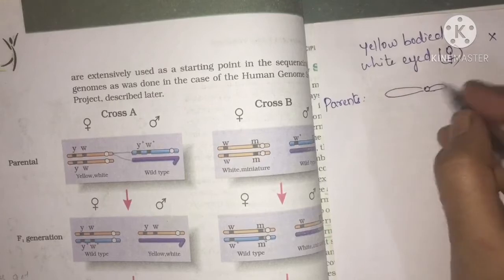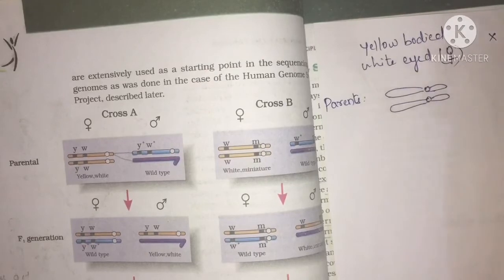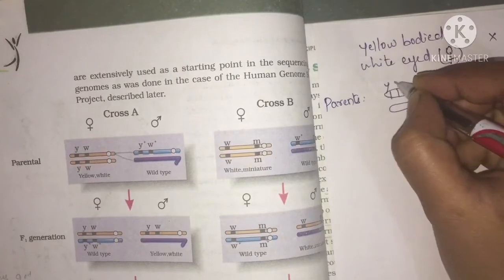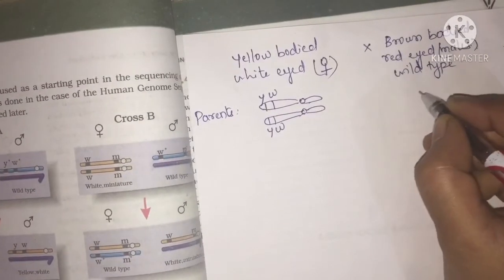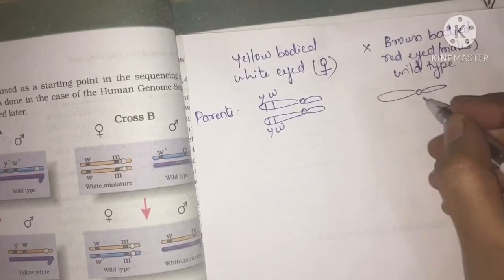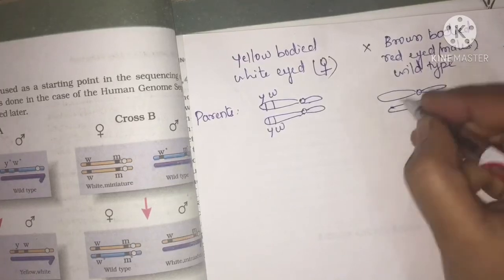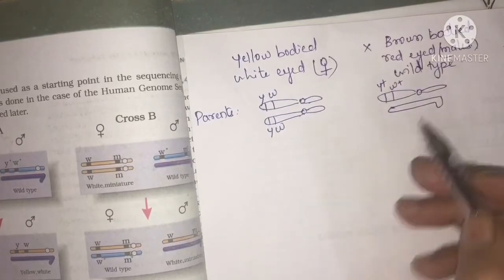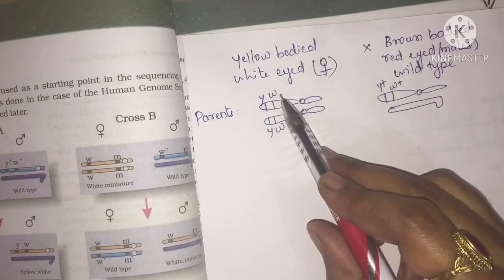The X chromosome, because females have two X chromosomes, XX, so the same chromosome has been shown here. And for the genes I am showing it like this, which is having yw, and here yw. Similarly for the brown-bodied, red-eyed male, because it is a male, one will be an X chromosome and the other will be a Y chromosome, which means both chromosomes differ from each other. So in this you will find y+ w+. For these genes it has been given as y+ w+, and for this it has been given as yw.